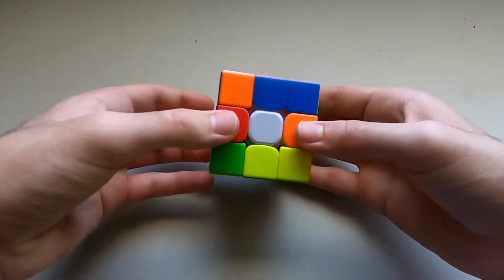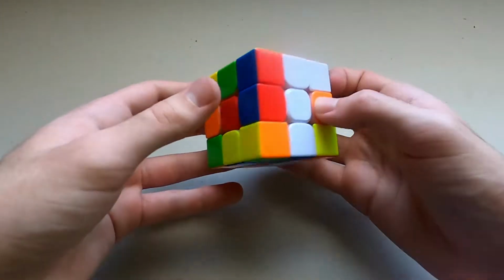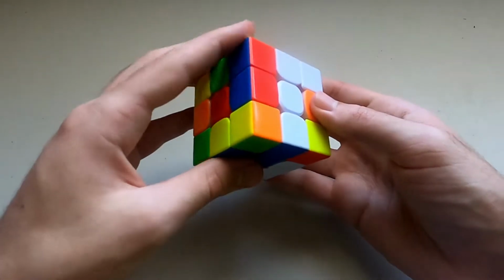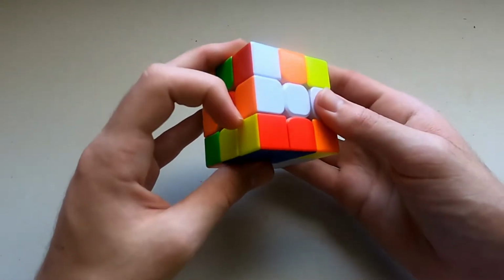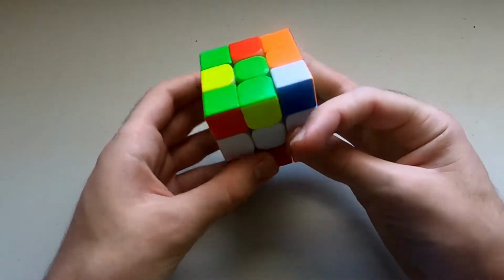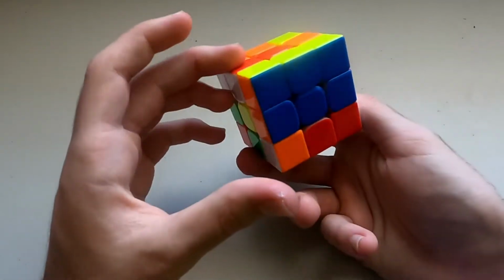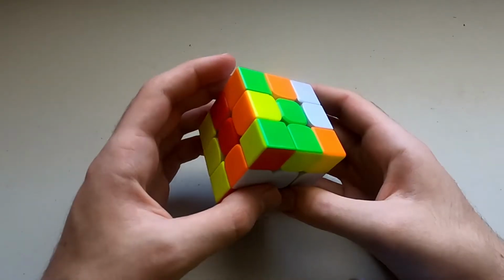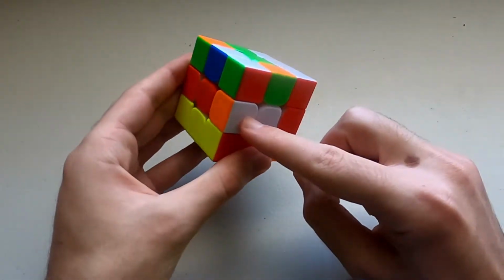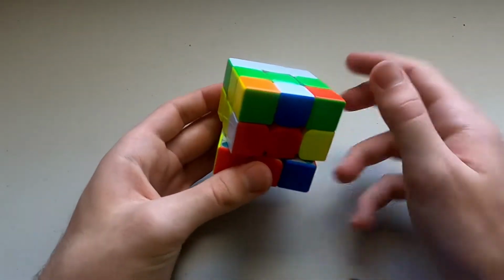So what I did first was D prime U2, kind of at the same time like that, to pair this up, and then also move this edge over. So I can connect that with the F prime, and then insert this into the back with URB prime. And there's the first block. And then for the belt, I did this edge first, and then this one, and then this one.